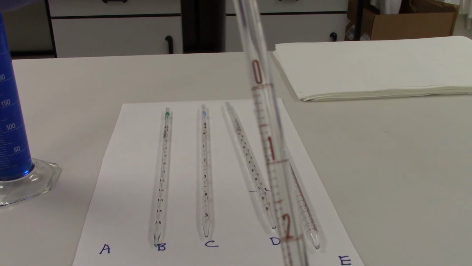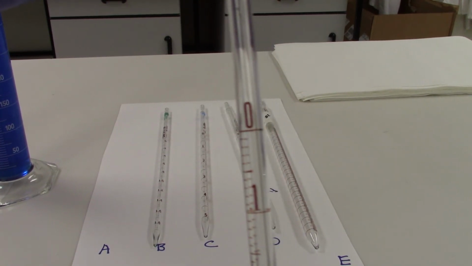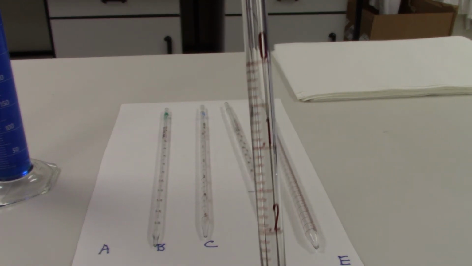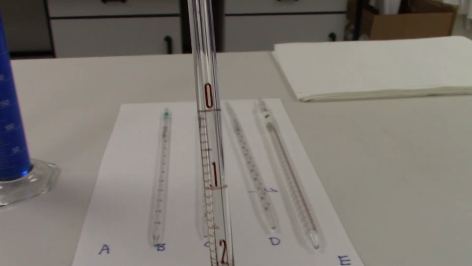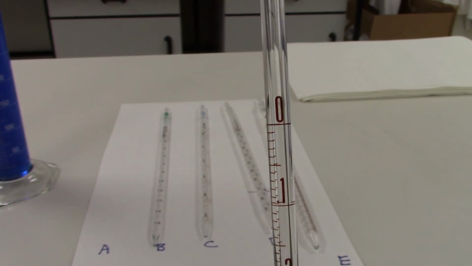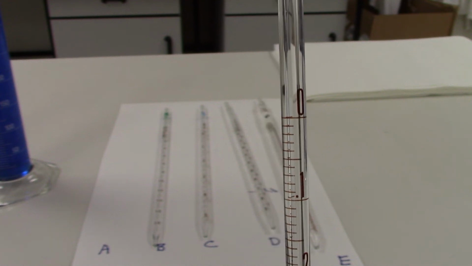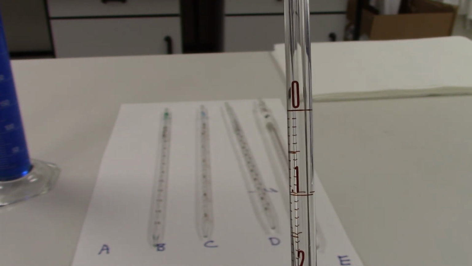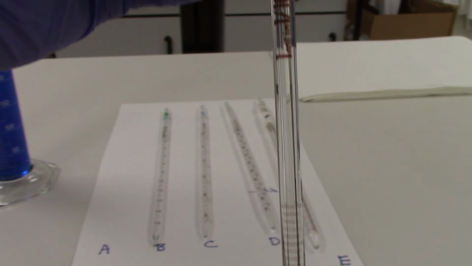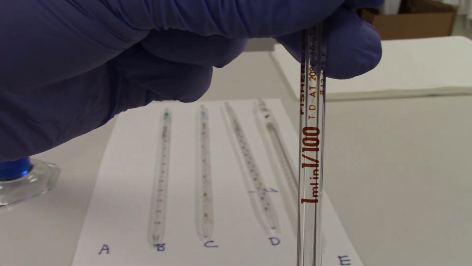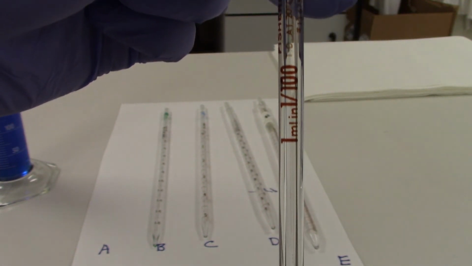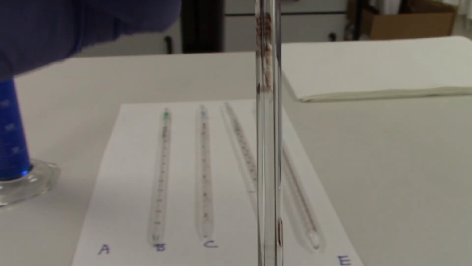So if we take 1/10 of a milliliter and divide that by 10, we would get 1/100th of a milliliter. So each marking indicates 0.01 or 1/100th of a milliliter. And it also is indicated at the top, 1 per 100 of this 1 milliliter pipette for each marking.